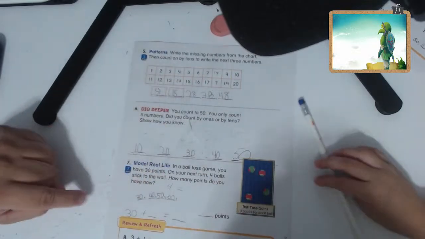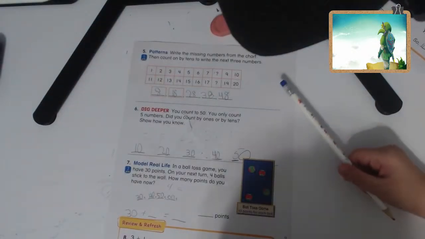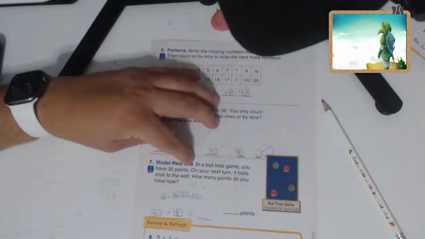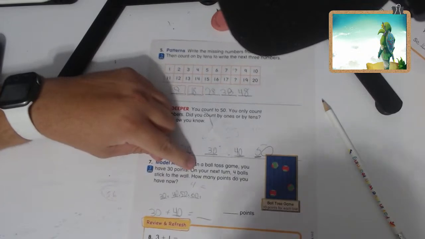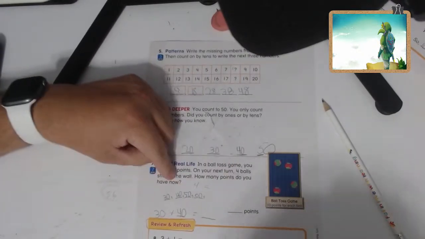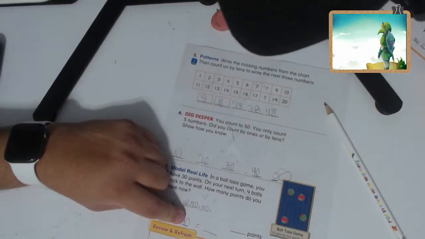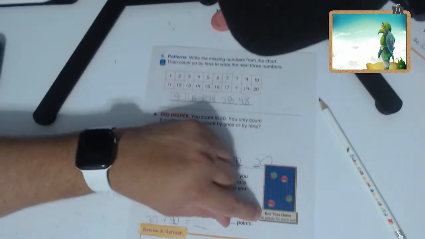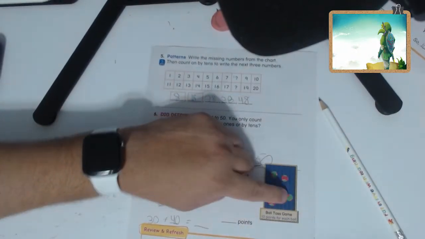40. Where does that go? Where does that go on the equation? Here. No, it doesn't go there. Here. Yes, it goes there. Why does it go there? Because you have 30 points on your next turn. 4 balls stuck to the walls. How many? 4. 1, 2, 3, 4. How many points are each ball? 10. 10, 20, 30, 40.